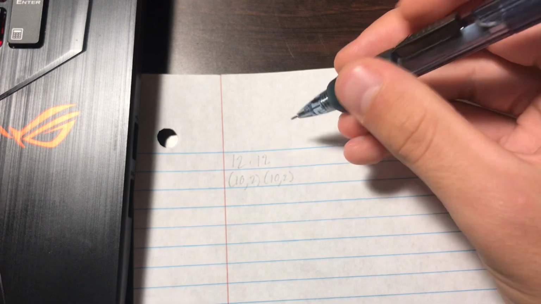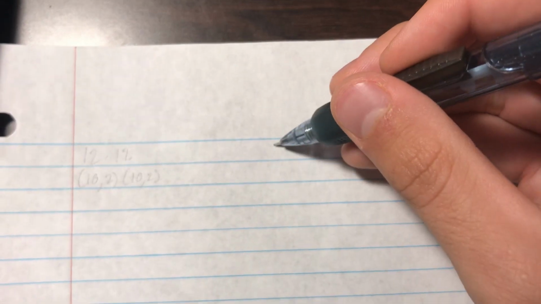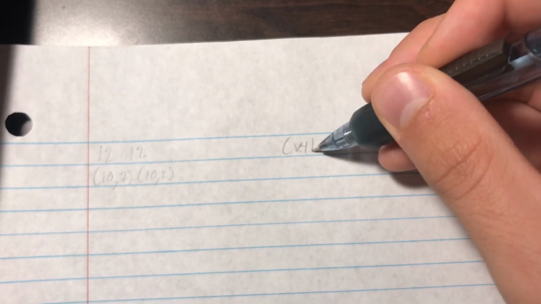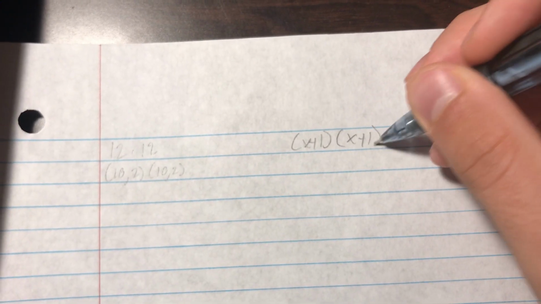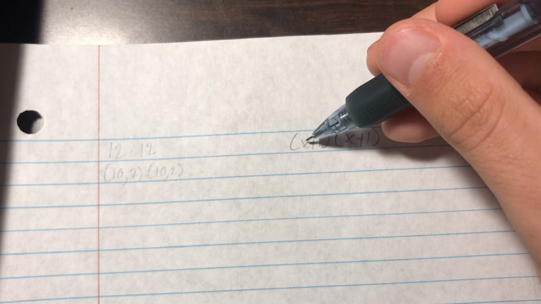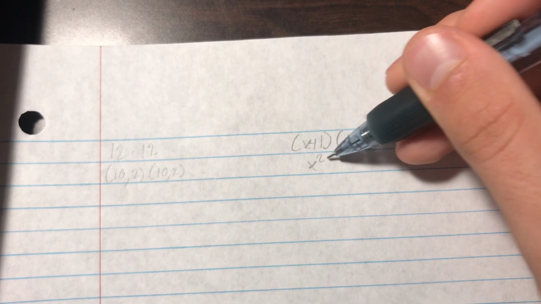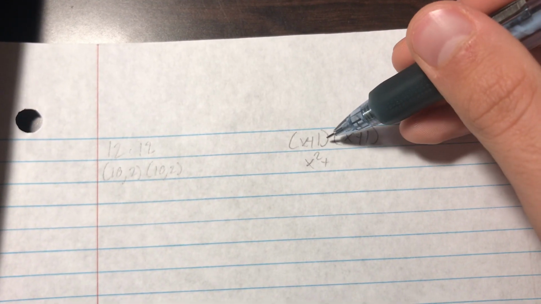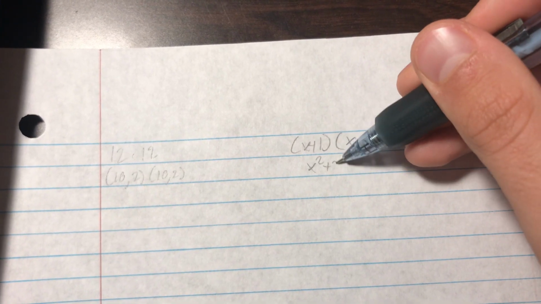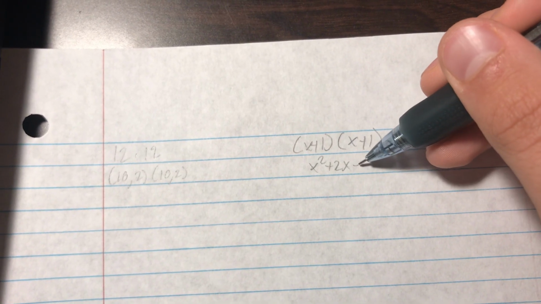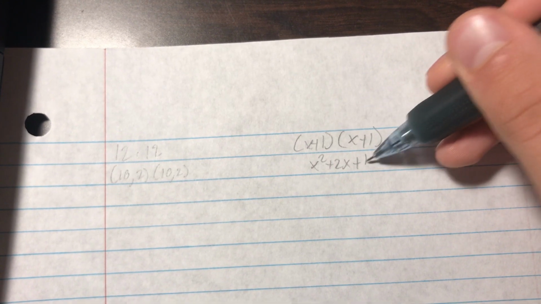So imagine this as something like x plus 1, sorry, I have horrible handwriting, times x plus 1, okay? So it's here and here, so that's x squared plus, and you have x times 1 and x times 1, so that's 2x, plus 1 times 1, which is 1.